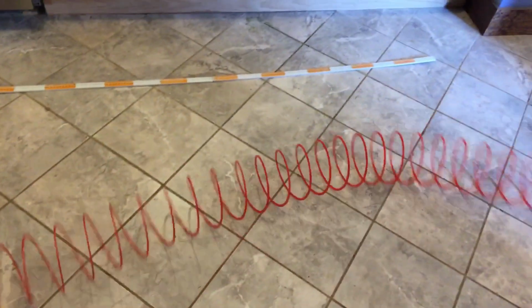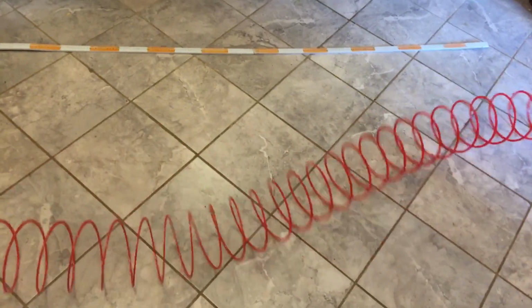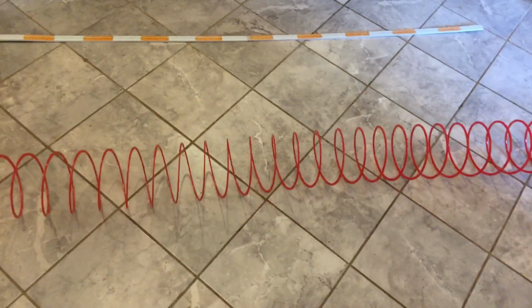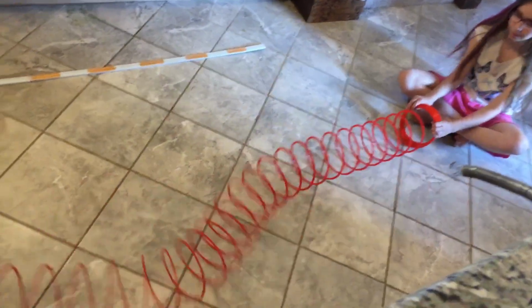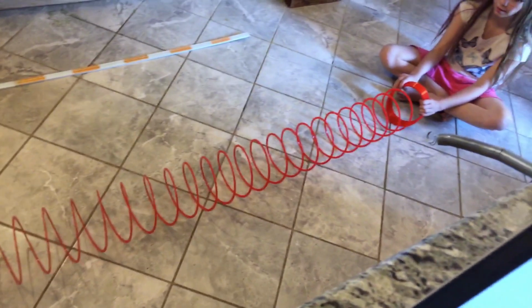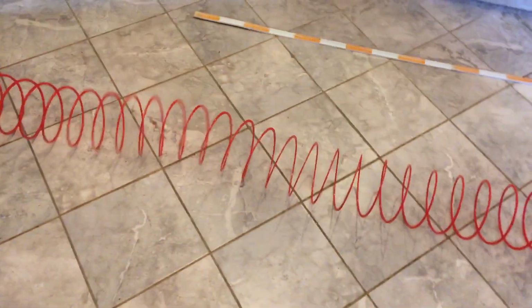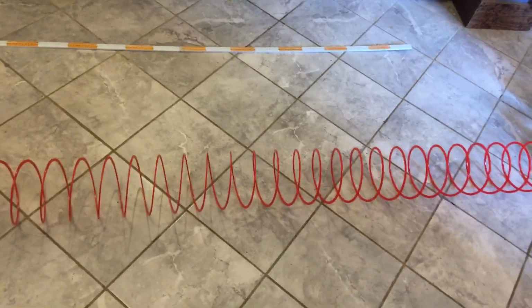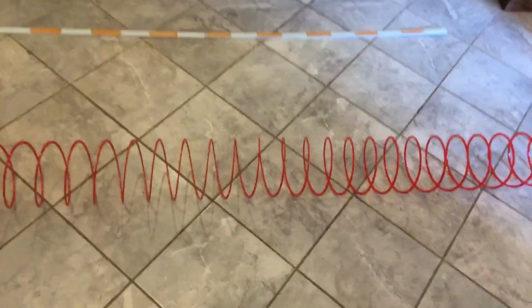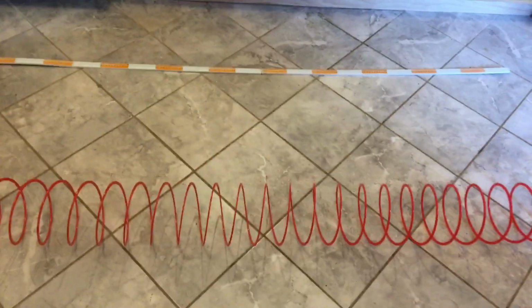Thing is, the medium is going back and forth. Okay, Tay, stop. Send one single wave all the way down. Okay, do that again. You see how the medium moves to the side, but the wave is moving straight along the slinky. But it pushes the medium to the side.